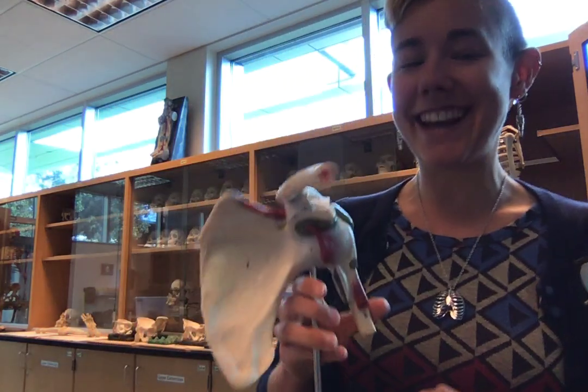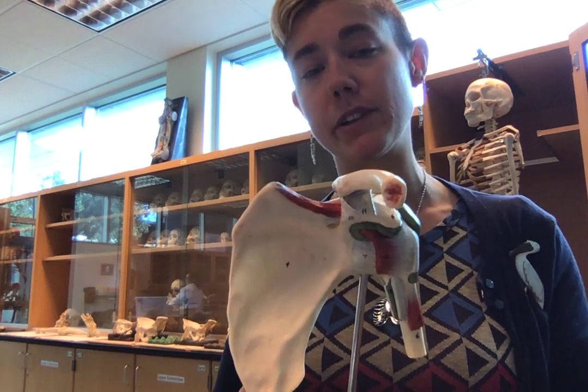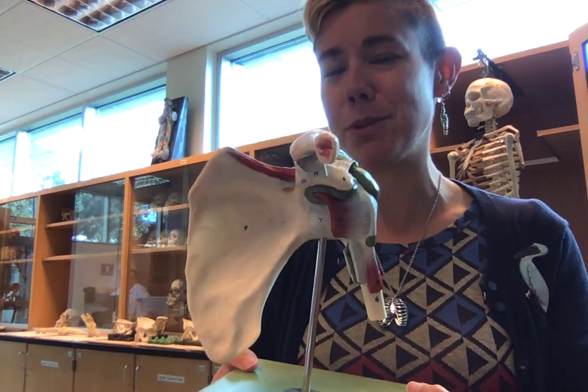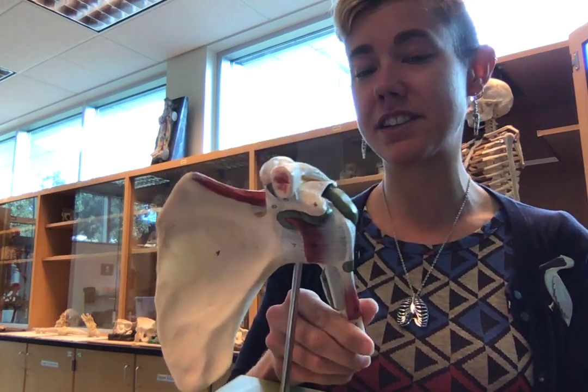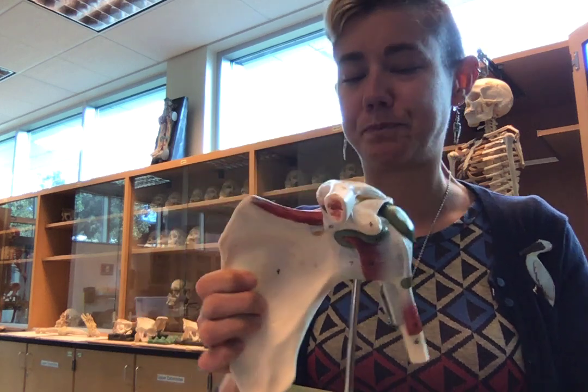Okay, the last articulation that you need to know is the glenohumeral joint, or the shoulder joint. This is a ball and socket joint, one of the most mobile joints of the human body, and it's the head of the humerus articulating in the glenoid fossa of the scapula.